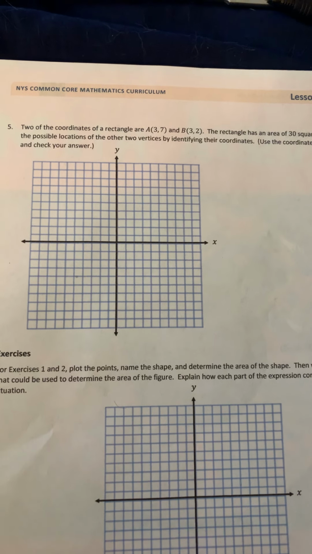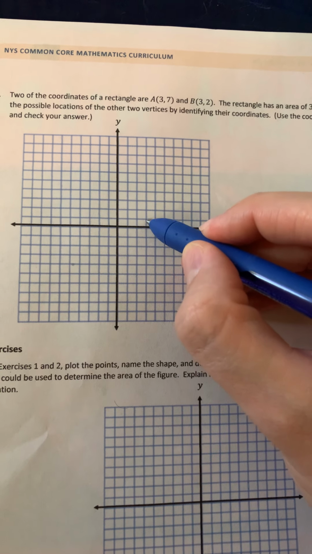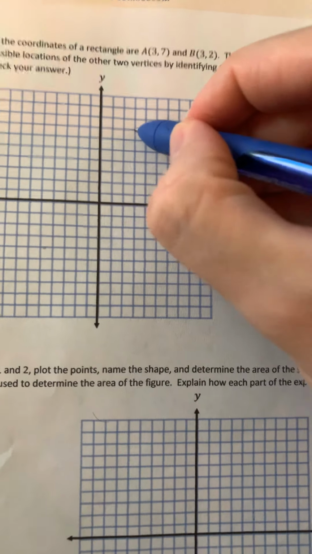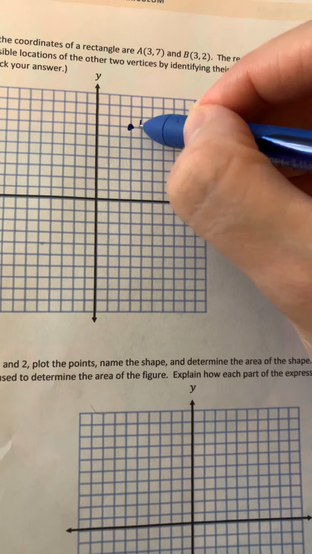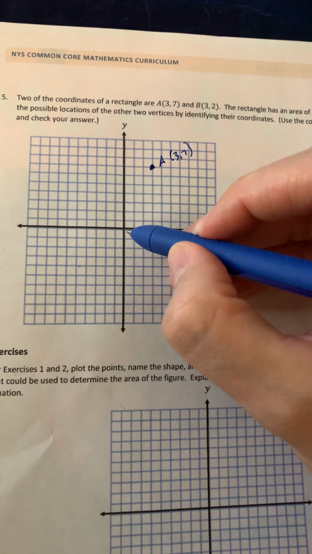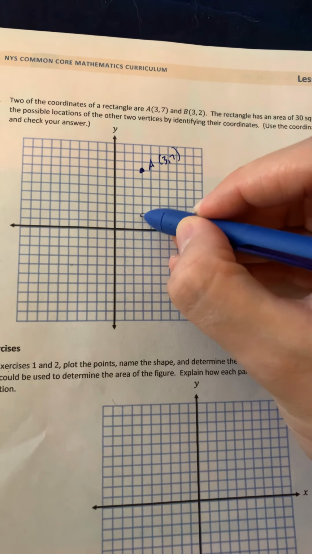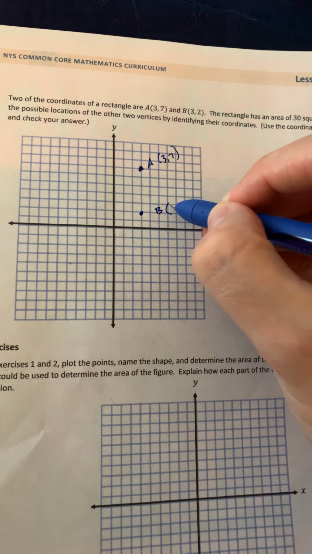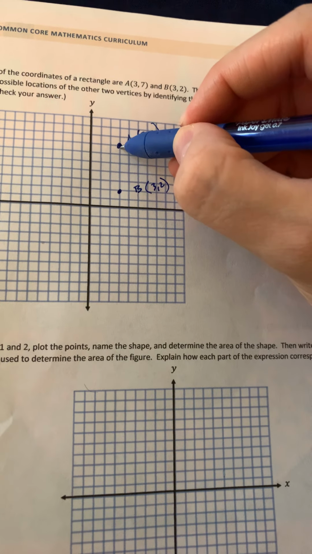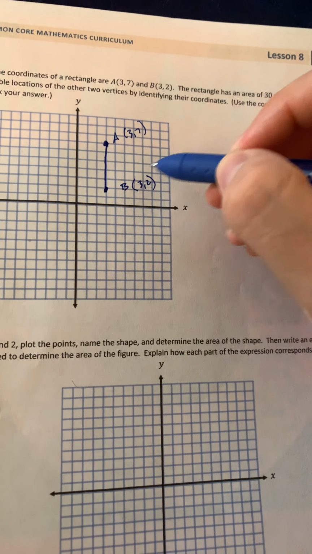Okay, so the very first one I'm gonna plot is point A, which is (3, 7). 1, 2, 3, 7. 1, 2, 3, 4, 5, 6, 7. And again, sorry that I'm very shaky. Even my voice is very shaky. And then point B, which is (3, 2). 1, 2, 3. 1, 2. Okay, so we can connect these. And the distance between point to point, okay, if you look at it's 5.